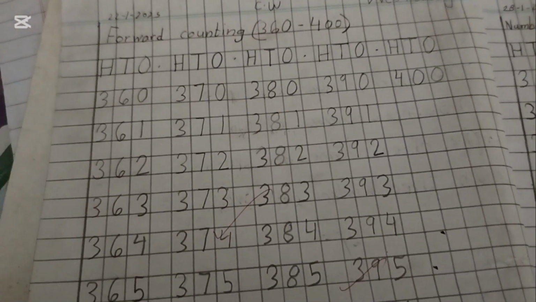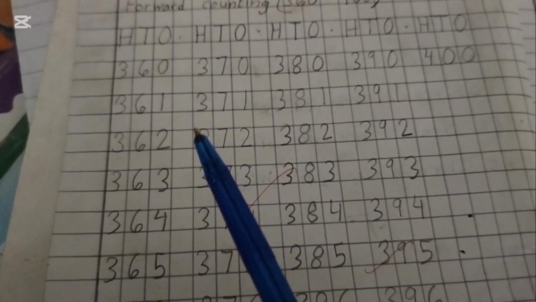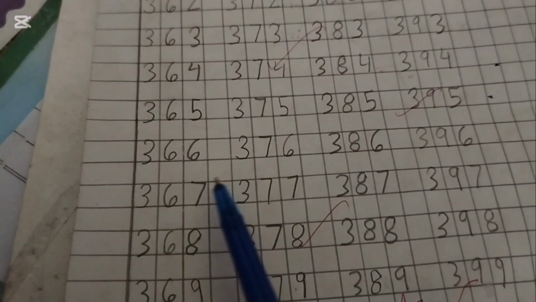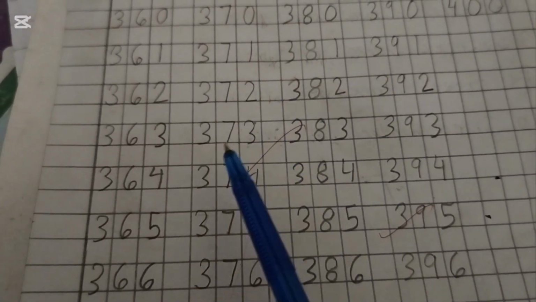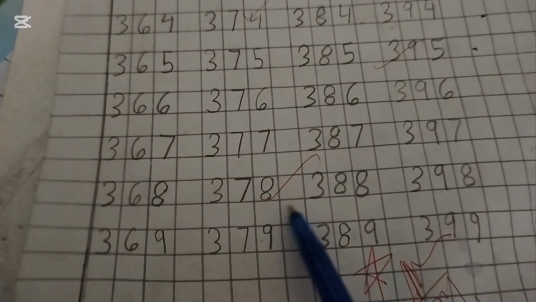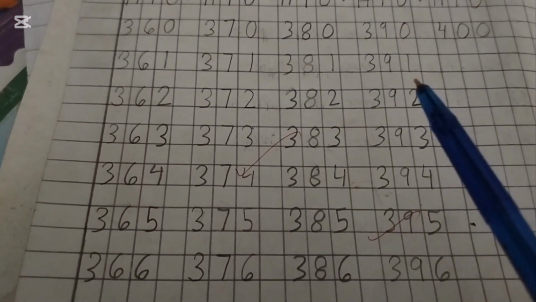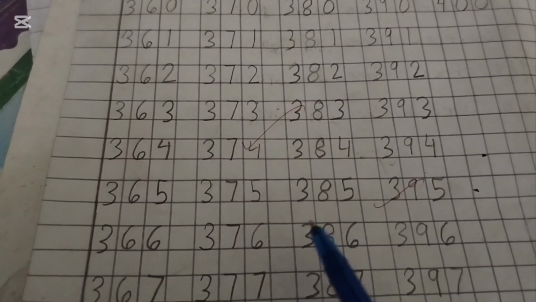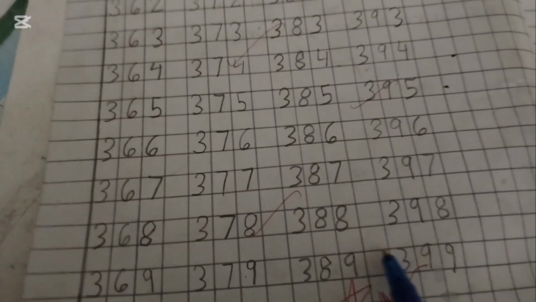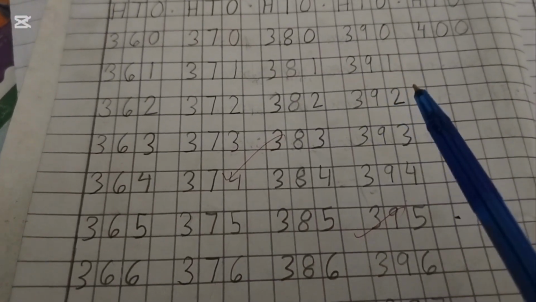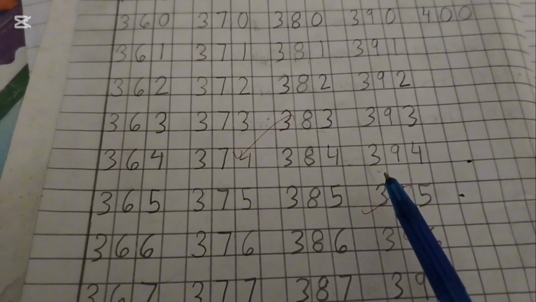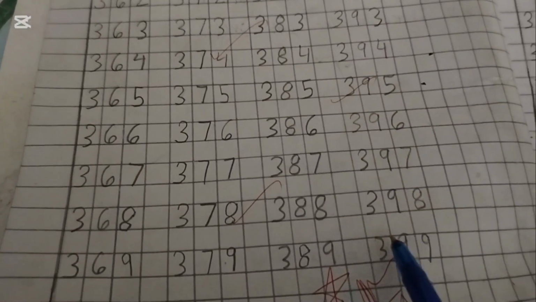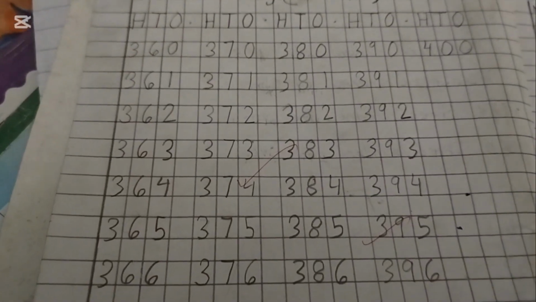So the next one is the forward counting from 360 to 400. 360, 361, 362, 363, 364, 365, 366, 367, 368, 369, 370, and so on up to 380, 381, 382, 383, 384, 385, 386, 387, 388, 389, 390, 391, 392, 393, 394, 395, 396, 397, 398, 399 and 400.